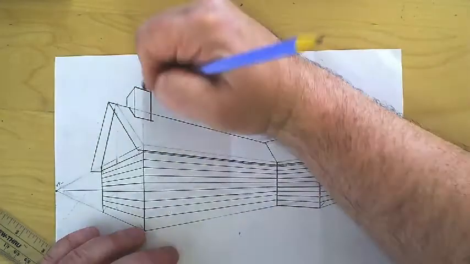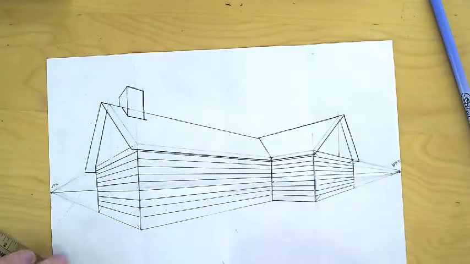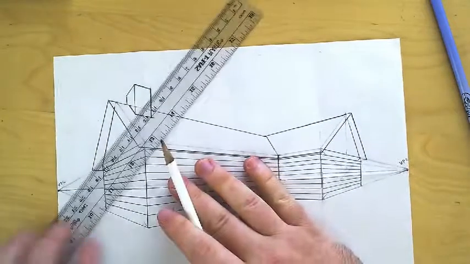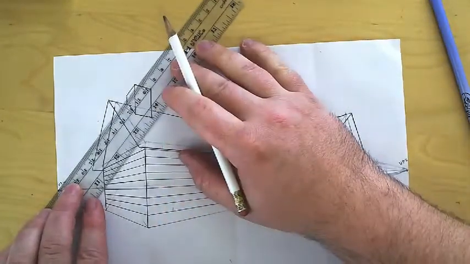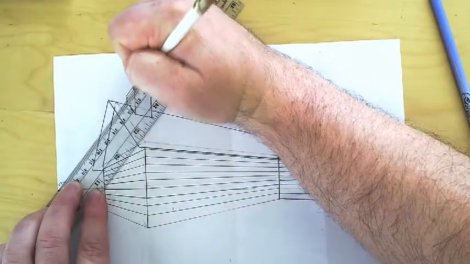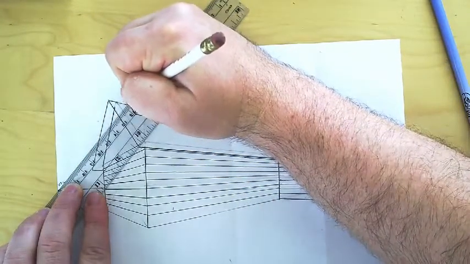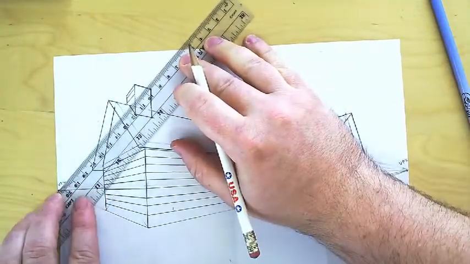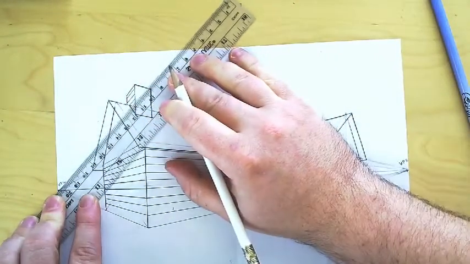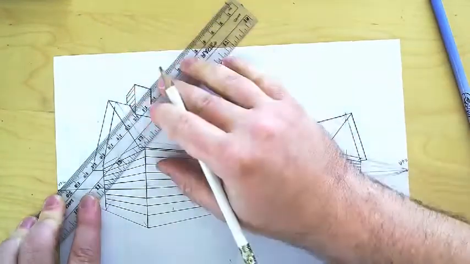Now for your brick, if you want to have this be a brick chimney, the way that you go about doing that is very similar to the siding, where you're going to match your ruler to the vanishing point on the left. As you can see, I have all the lines going to the vanishing point on the left.